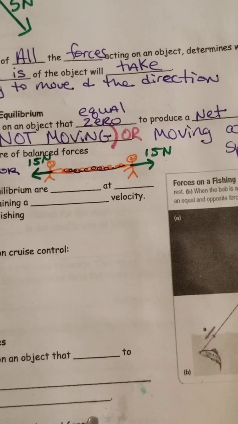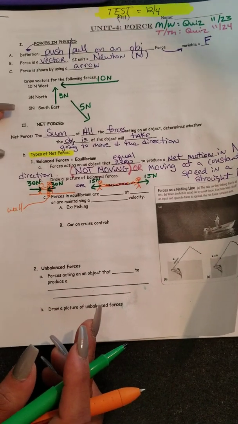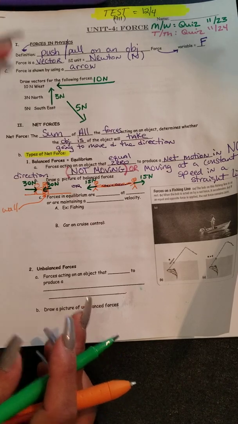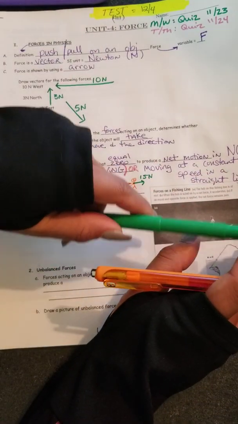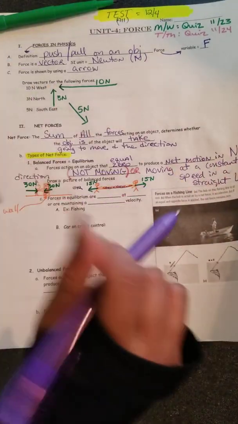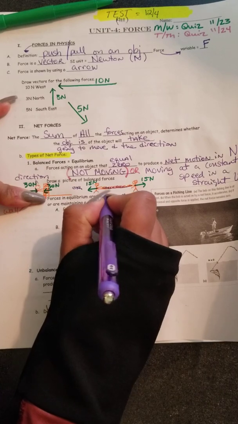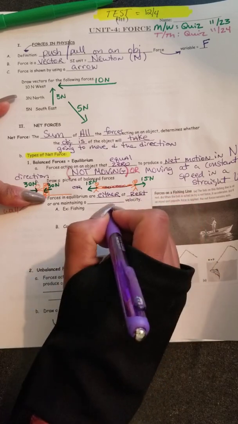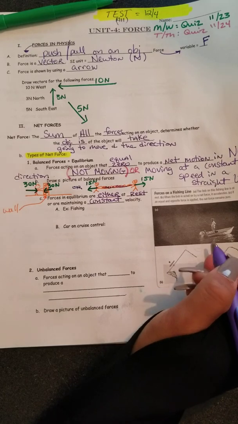Okay, another example would be a car in cruise control or an asteroid in outer space that is moving at a constant speed, but there's no friction to slow it down. And so it's just going to continue to move in a straight line in the same path and not speeding up and not slowing down. It says here, forces in equilibrium are either at rest or maintaining a constant velocity. Okay.